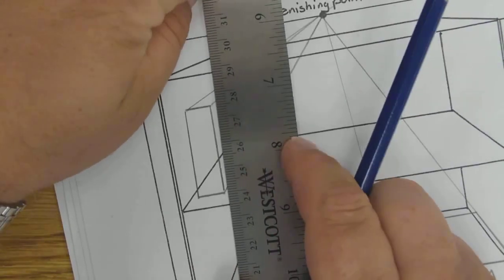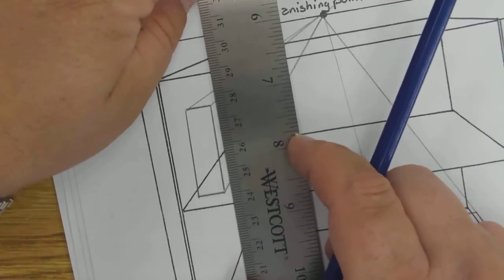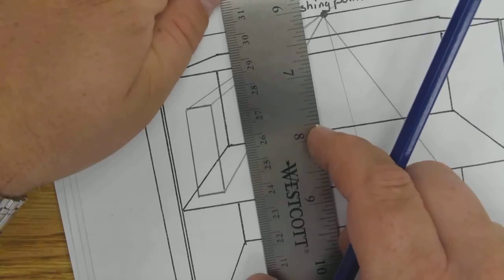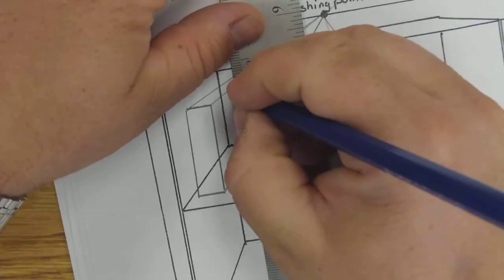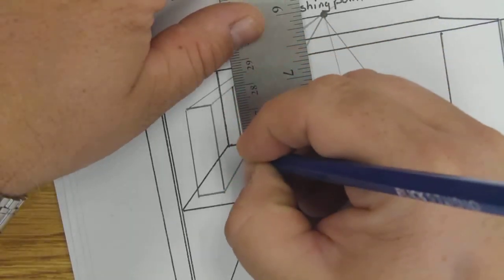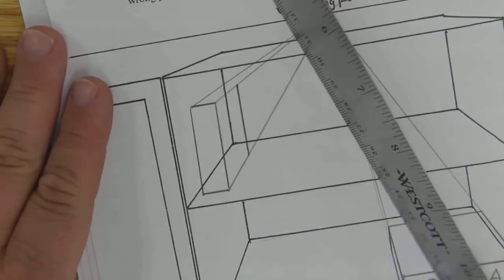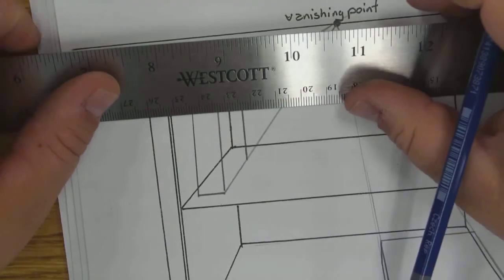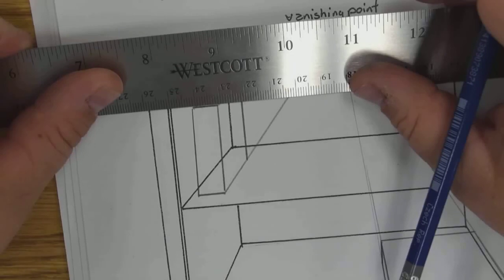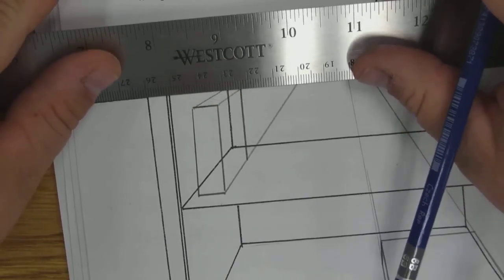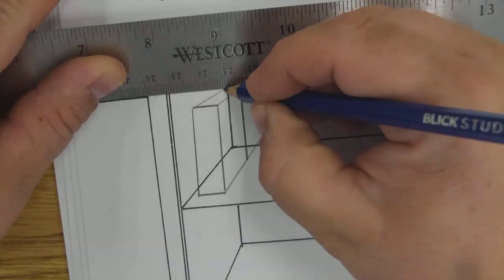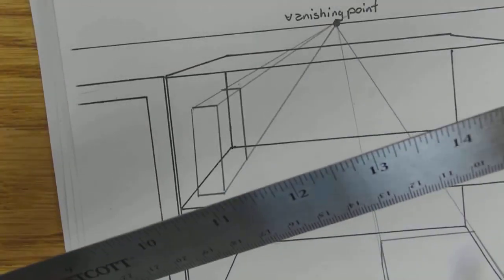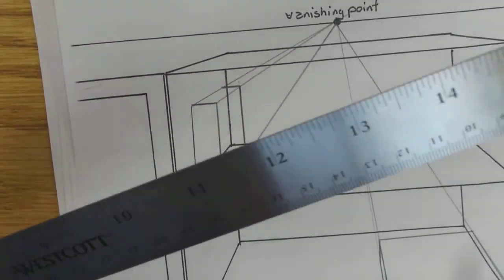Then I need to create an end so they don't go on forever. Take my ruler, hold it parallel to this side, scoot it back, decide about what looks right. And then I'm going to draw my line here between those areas. And then I need to do the same for the top. Hold my ruler parallel, scoot it back, straight across. Okay? Next one, stick of butter.